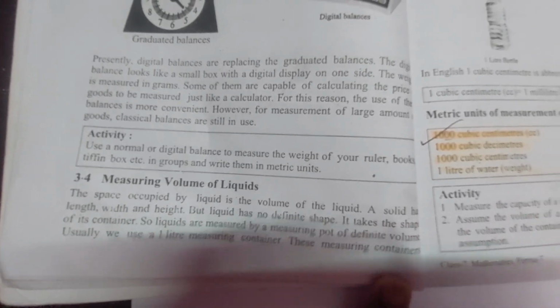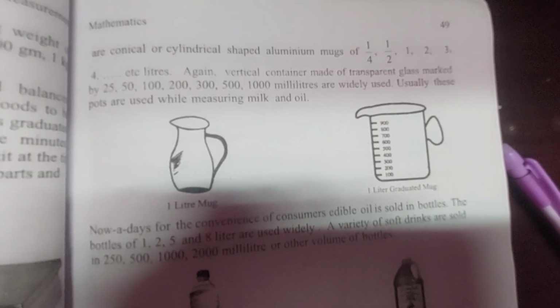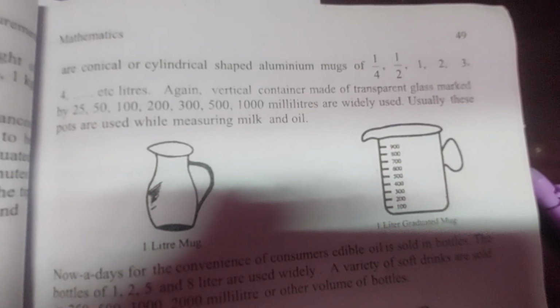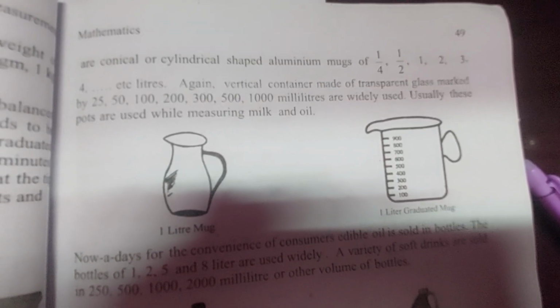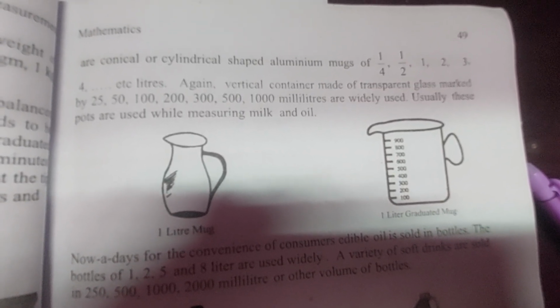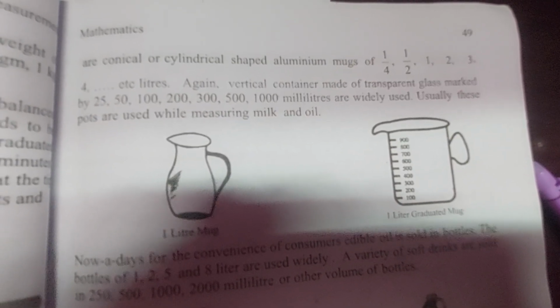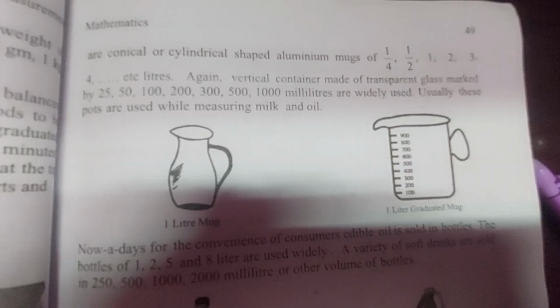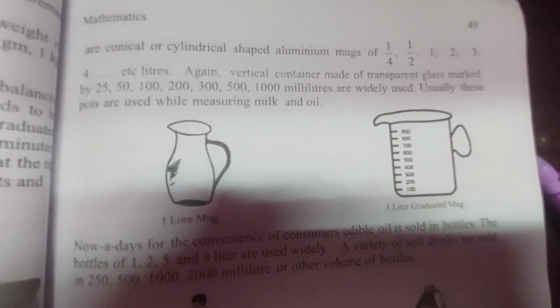These measuring containers are conical or cylindrical shaped aluminium mugs of quarter, half, 1, 2, 3, 4, etc. liters. Again, vertical containers made of transparent glass marked 25, 50, 100, 200, 300, 500, 1000 milliliters are widely used. Usually, these are used while measuring milk and oil.